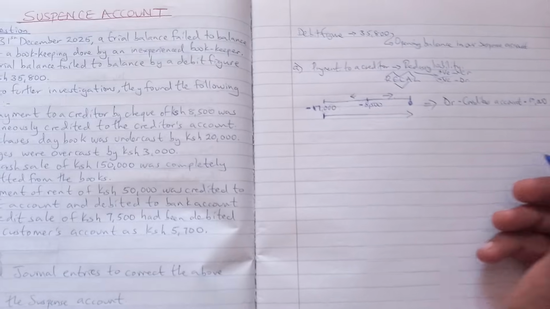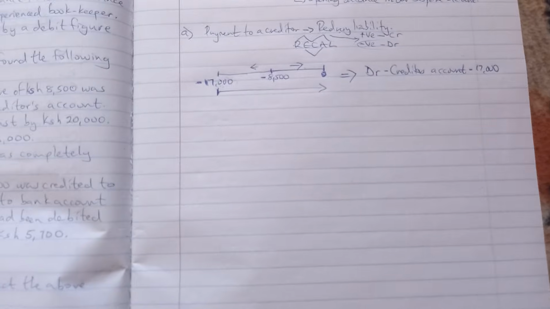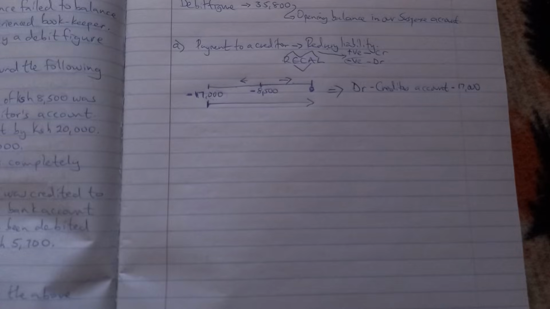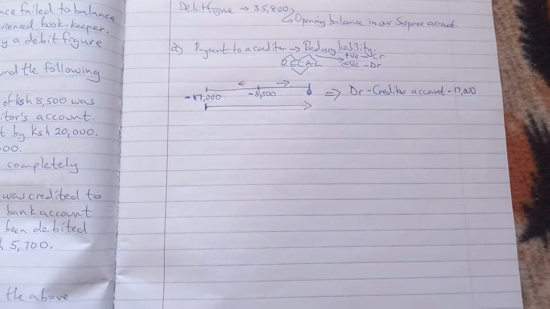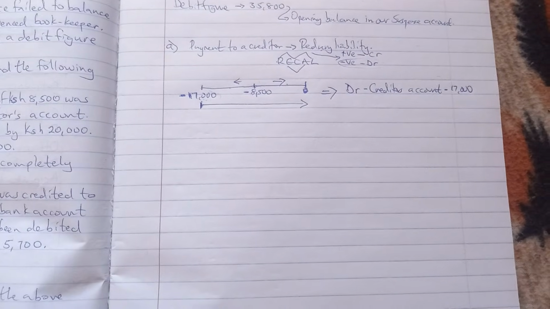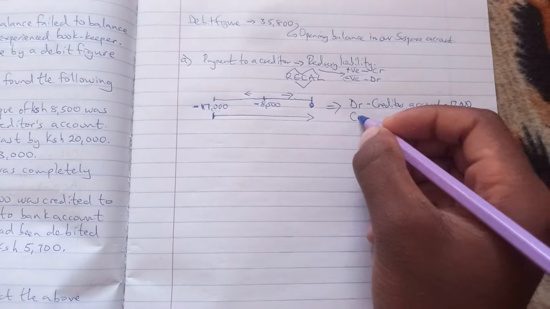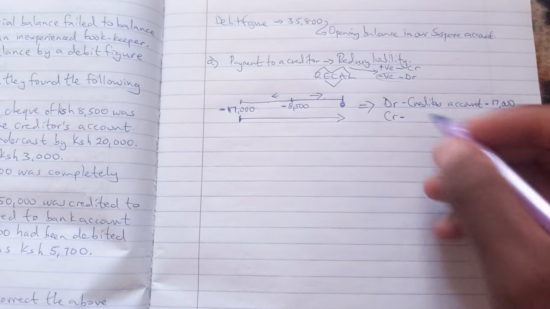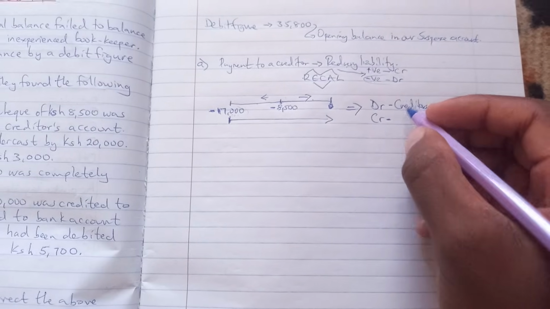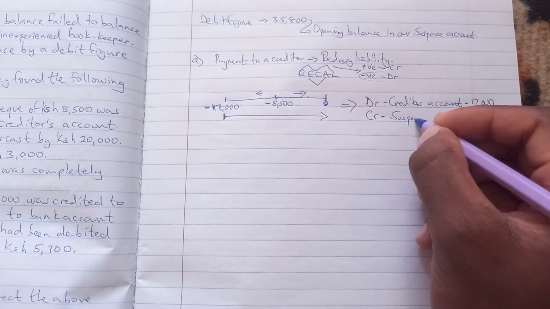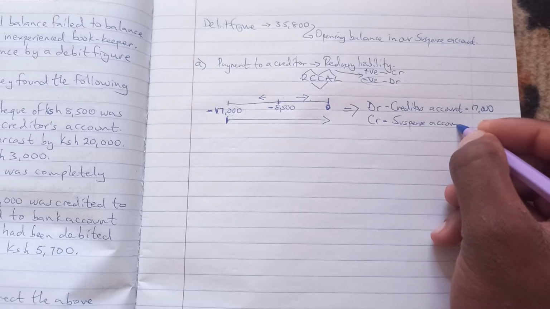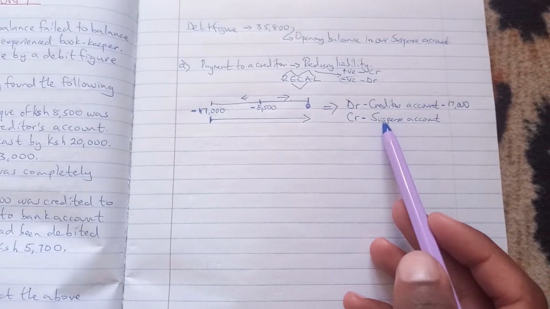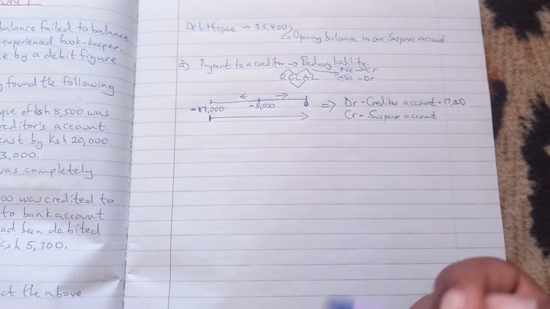And we learned that whenever you debit, there is always a credit. Now we credit the suspense account. Why are we crediting the suspense account? Because the purpose of the suspense account is to correct the errors.